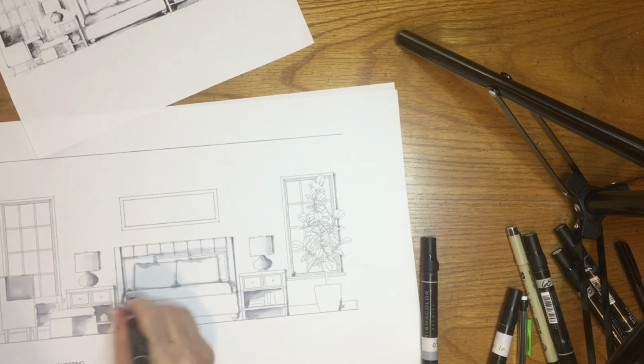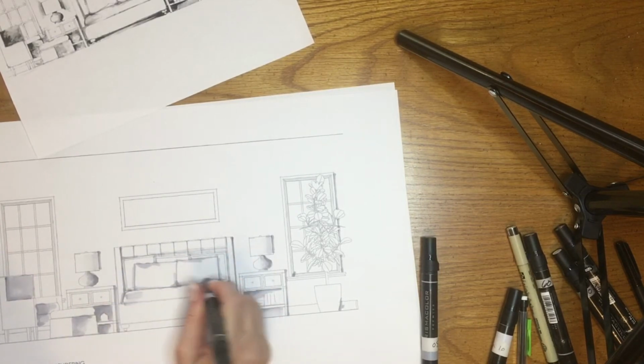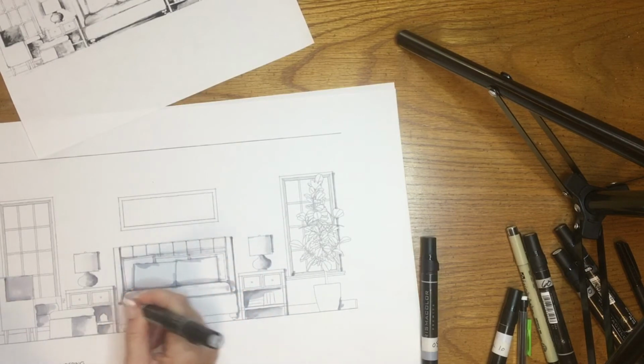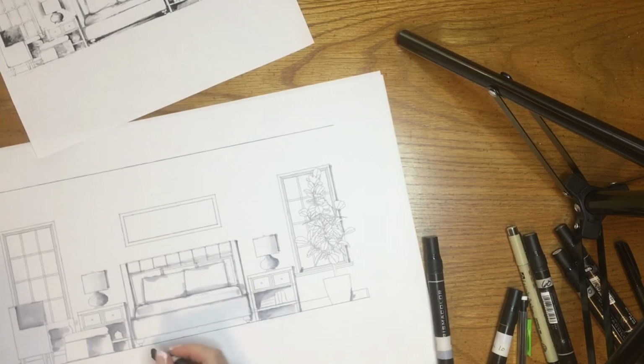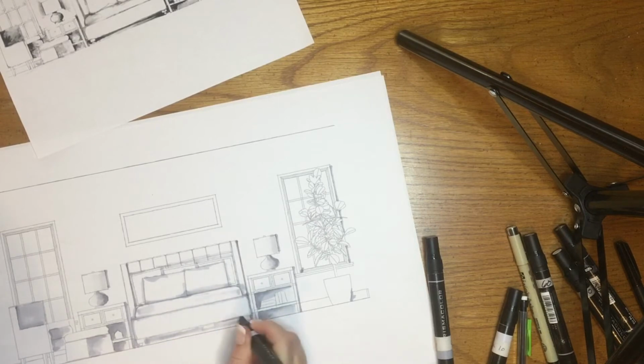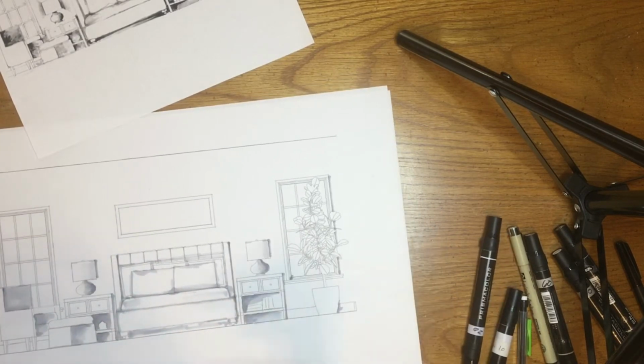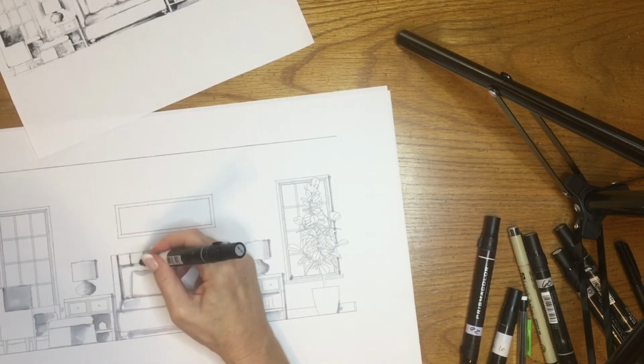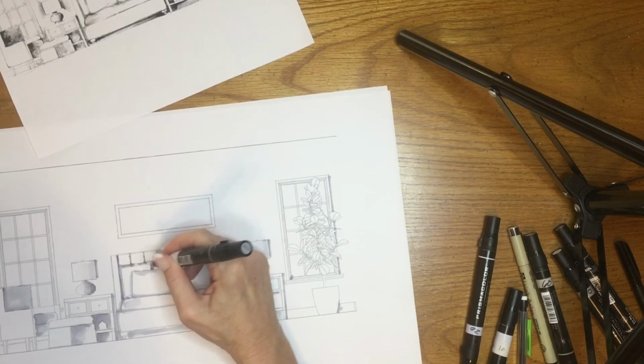I use marker, why? Because it's quicker. I'm softening the edges of the bed so it doesn't seem so severe, going in with the 30 and even 50 to start building that up.